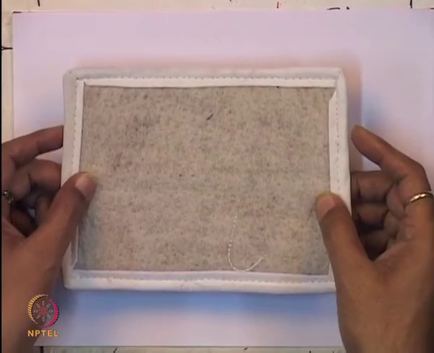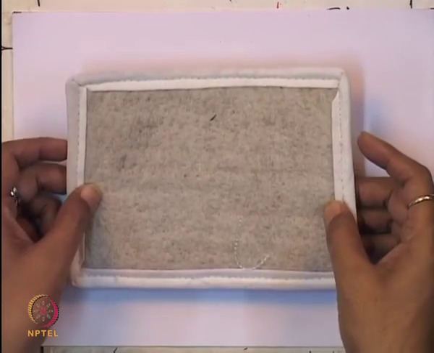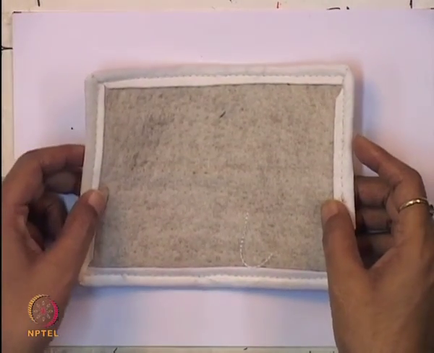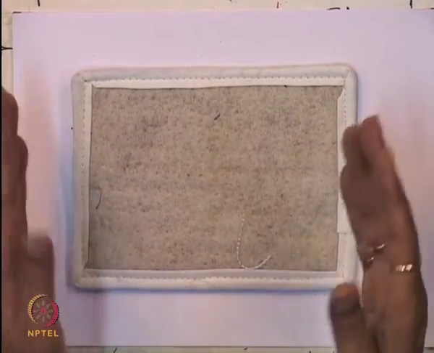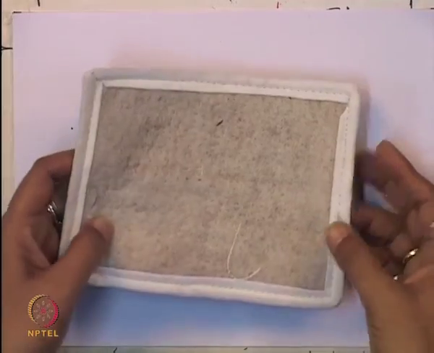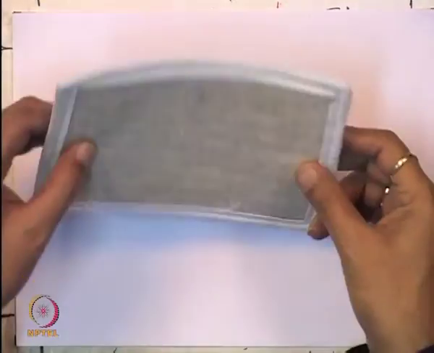So, this is the kind of geosynthetic clay liner material, and this is an alternative to geomembrane material, and when this bentonite comes in contact with water, it will act as a barrier. So, we will show some of the tests of this geosynthetic clay liner material.